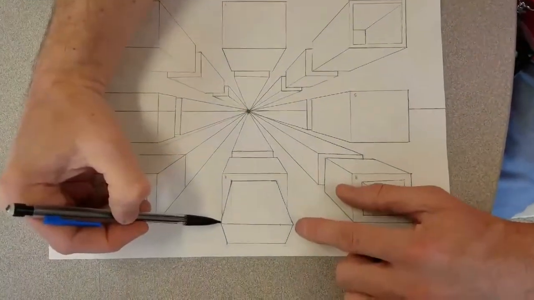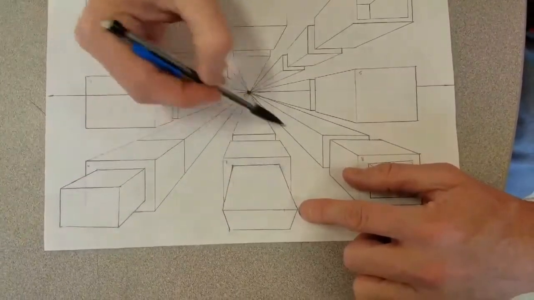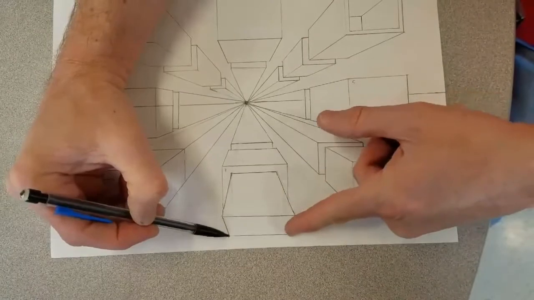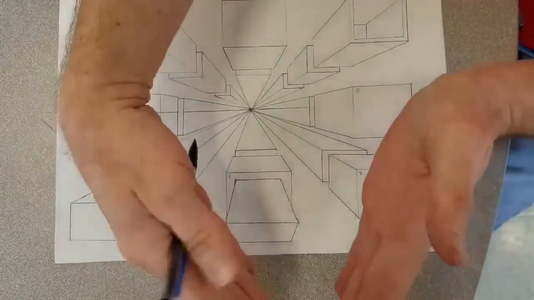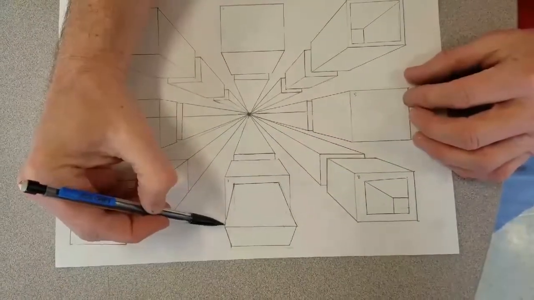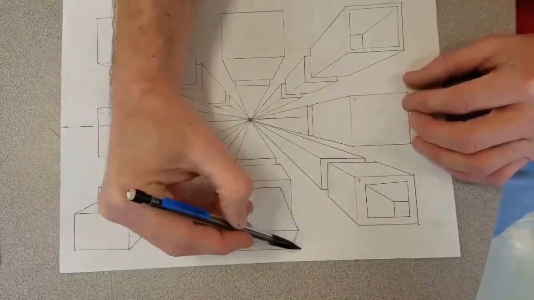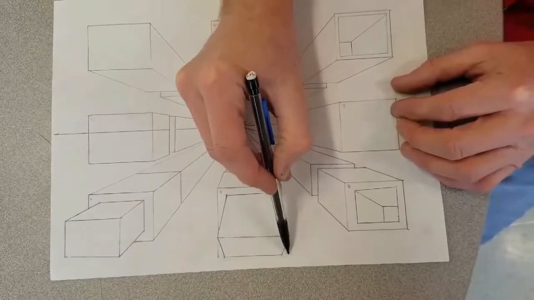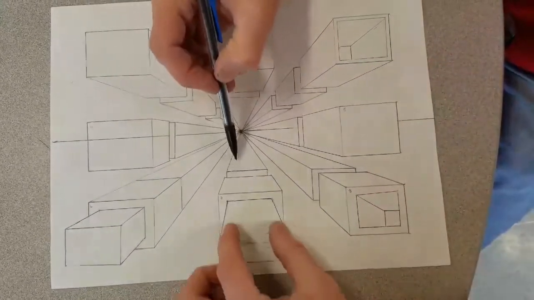And then here, this box 2 was looking really good, but these 2 lines here, right there, they come in just a little bit. They should both be nice vertical lines. If those lines are vertical, it's going to look correct.